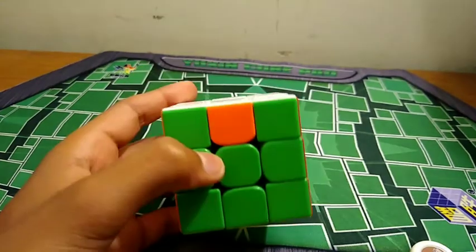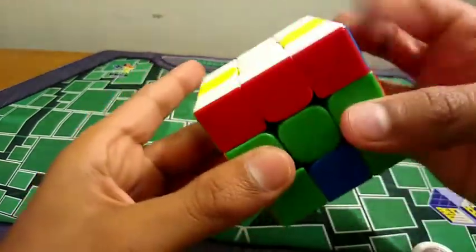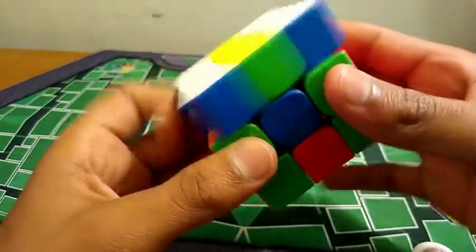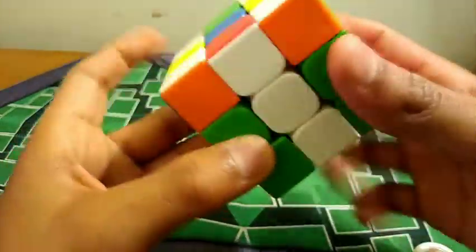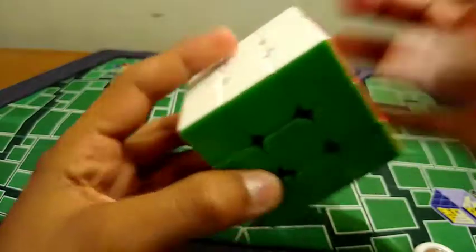So this is it fast. Nope, that's an H perm. Why am I so bad at cubing? Let's try this again. There we go.